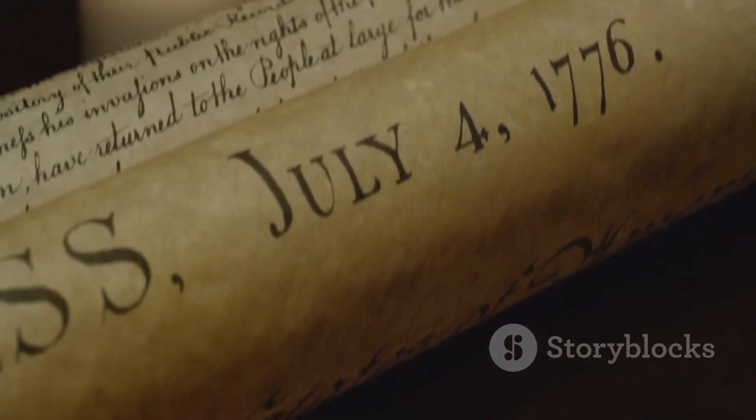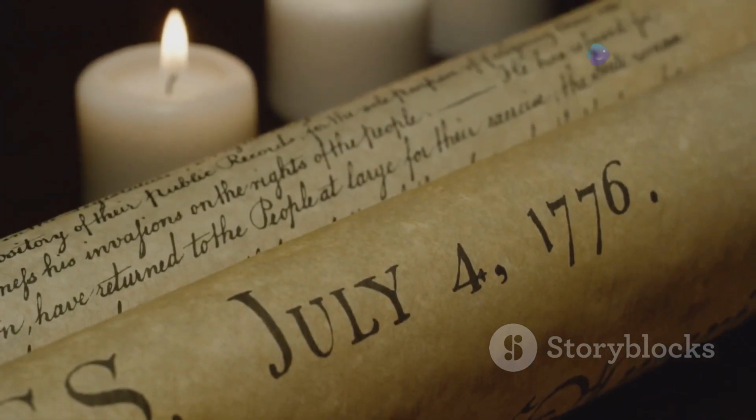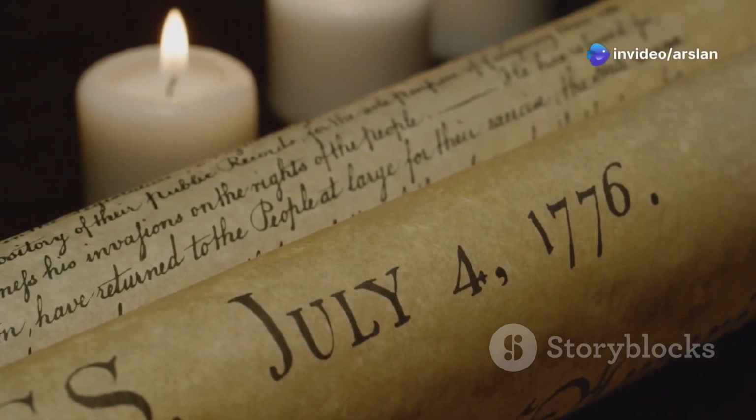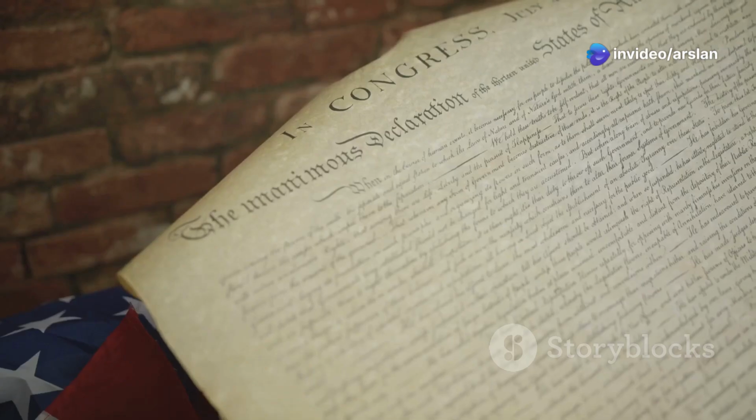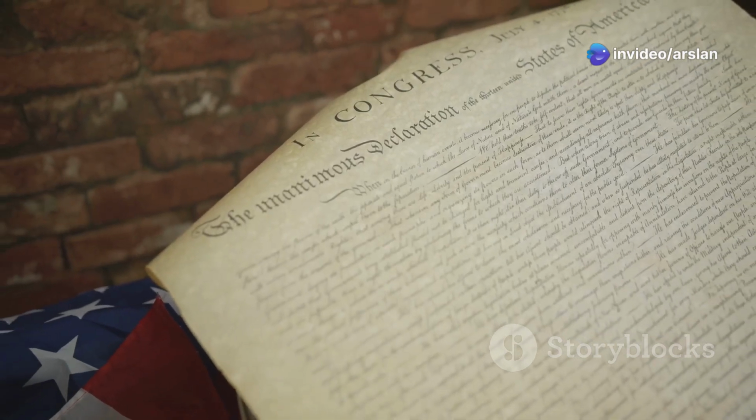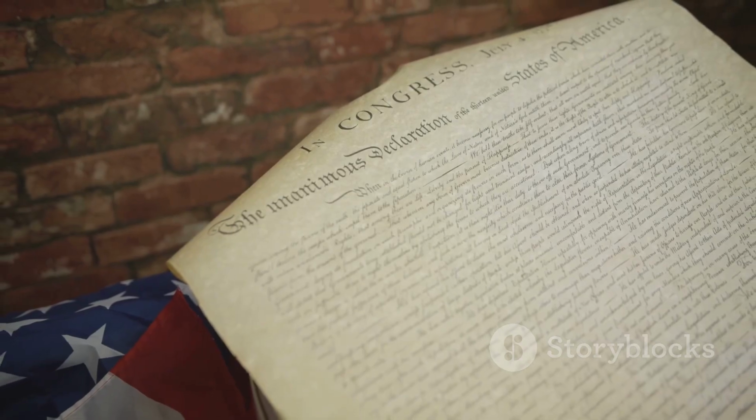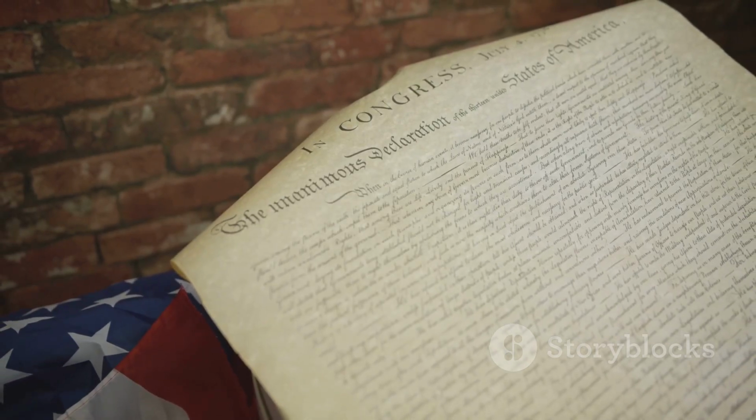In 1776, the colonies declared independence from Great Britain. The Declaration of Independence was a bold statement of their intent. It proclaimed the ideals of liberty and equality. It was drafted by Thomas Jefferson and signed by many prominent leaders, including Benjamin Franklin.